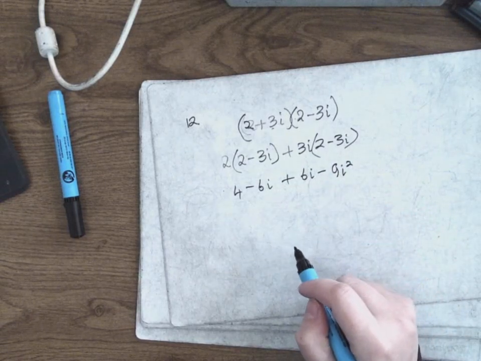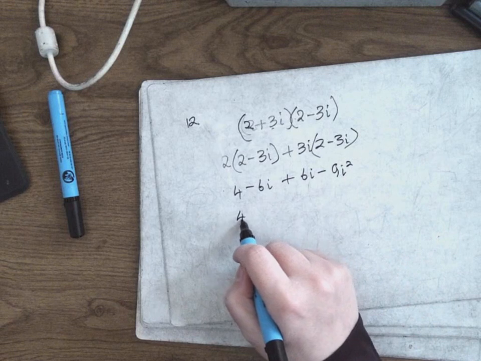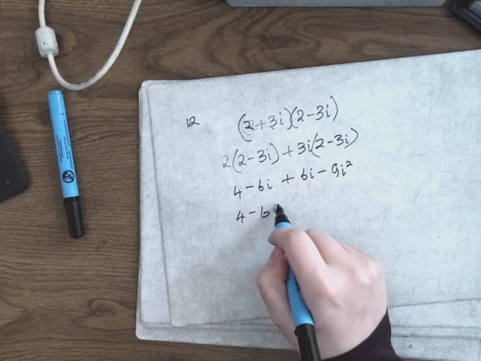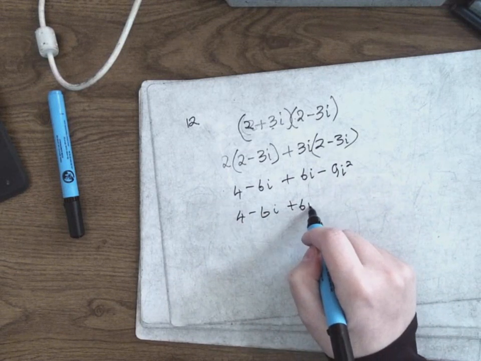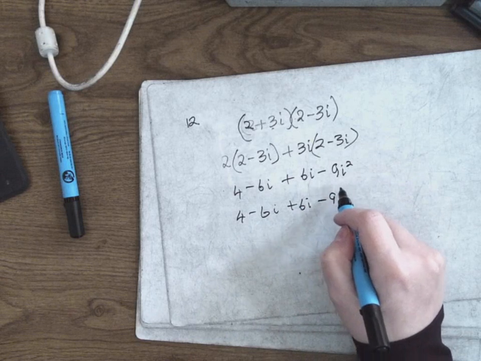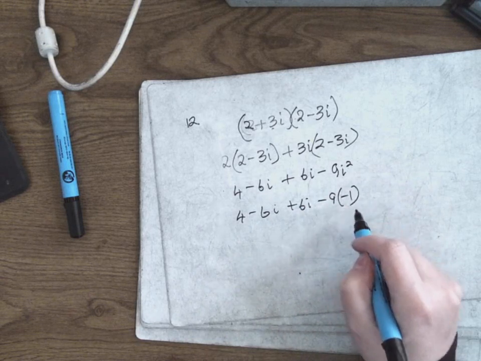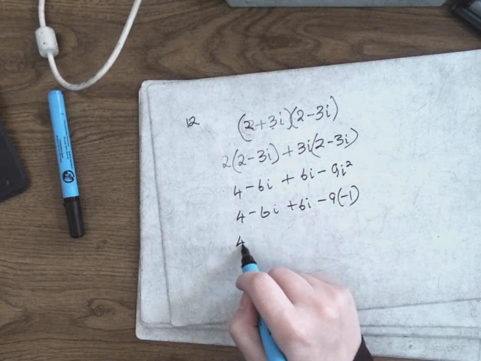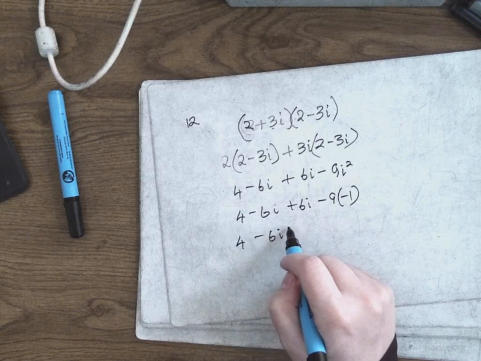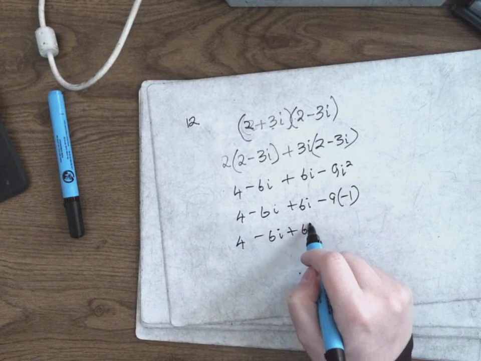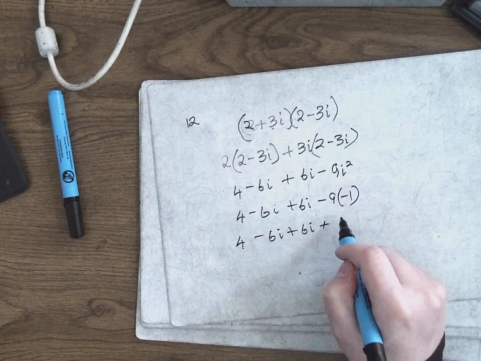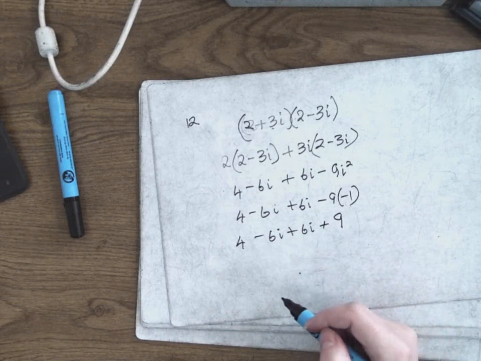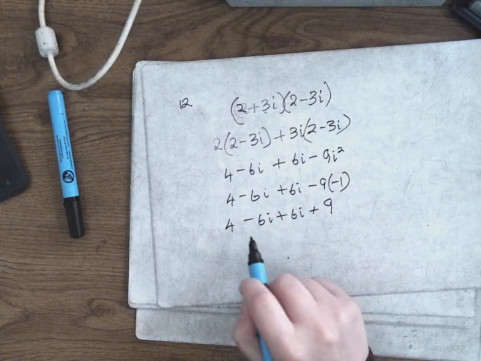So the minute you see i squared, you replace it with minus 1, so plus 6i minus 9 times minus 1, okay? So that would be 4 minus 6i plus 6i, a minus by minus is a plus, 9 ones are 9. Okay, then put your real bits together and your imaginary bits together.